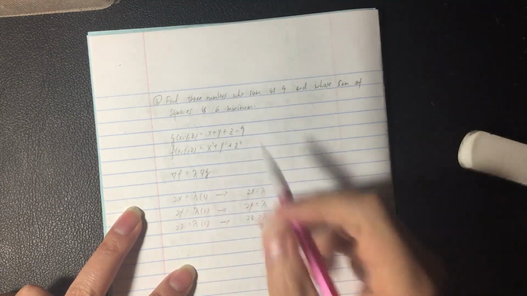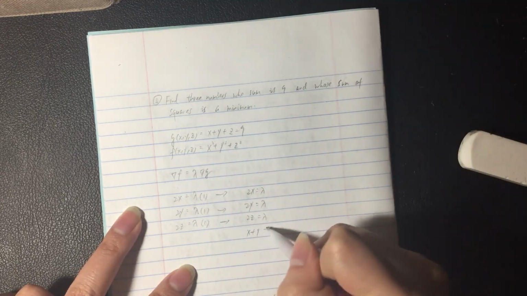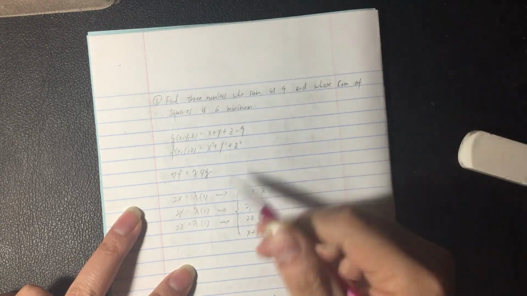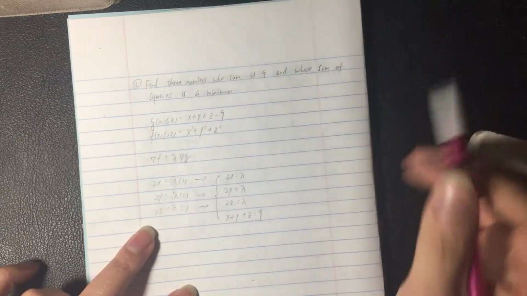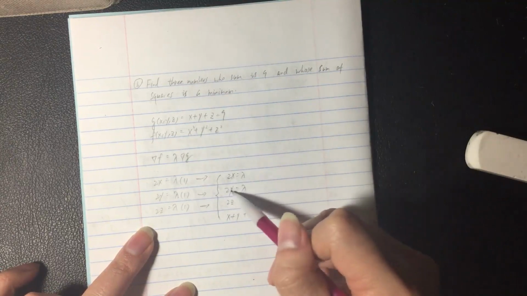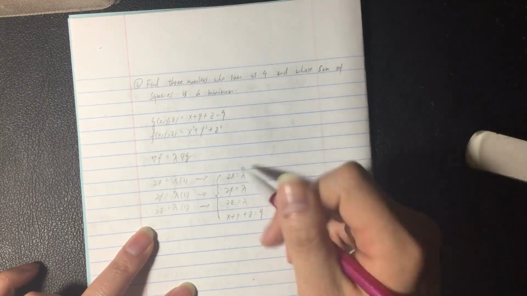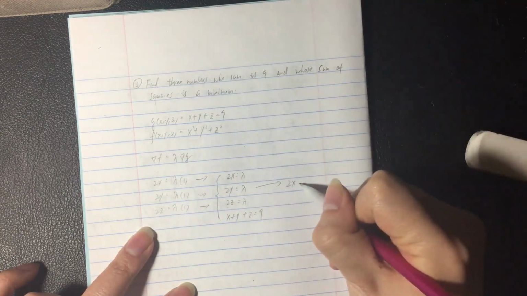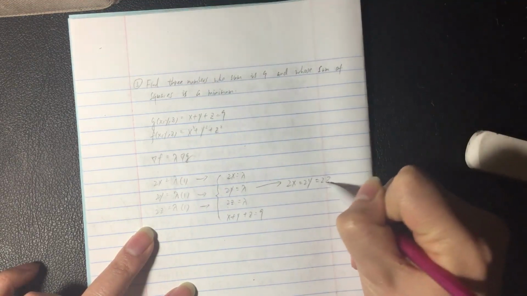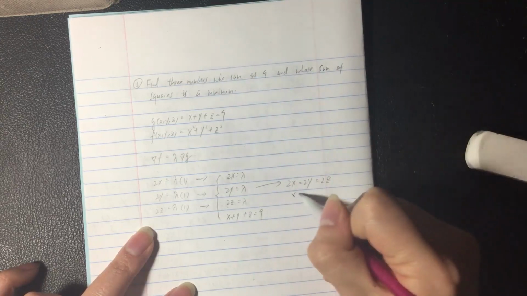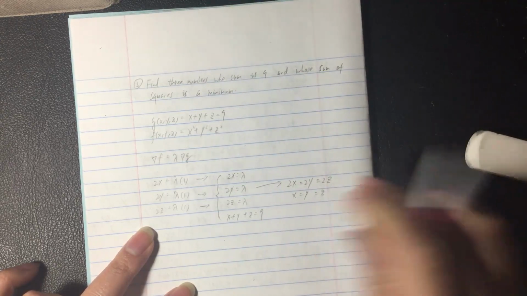The constraint equation is x plus y plus z equal to 9. Then solve these four equations for the four variables. If we observe the first three equations, we can see that 2x equal to lambda, 2y equal to lambda, 2z equal to lambda. That means they are all the same. So combining the first three equations, we have 2x equal to 2y equal to 2z. Then I can divide each part by 2. I have x equal to y equal to z.